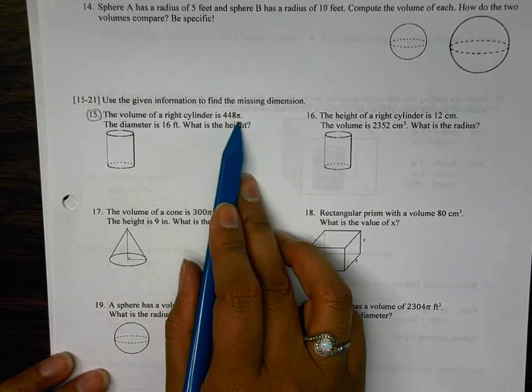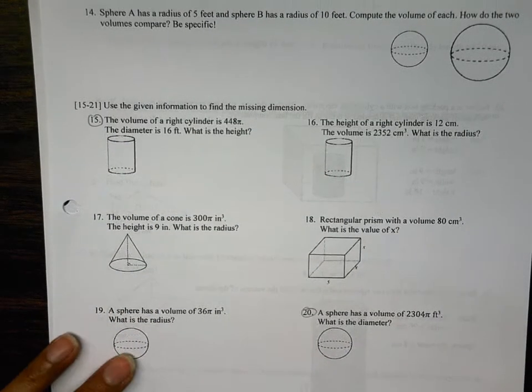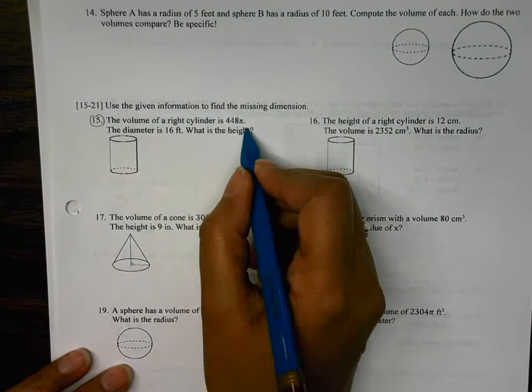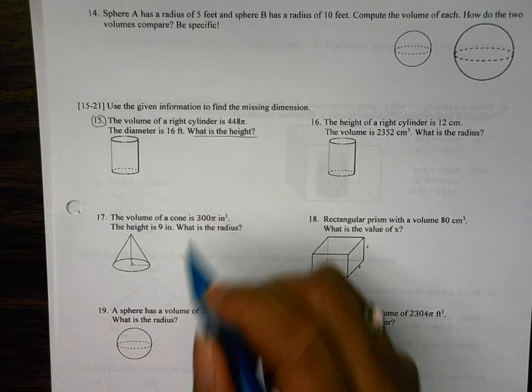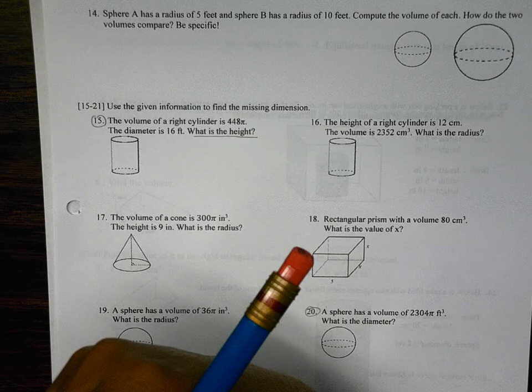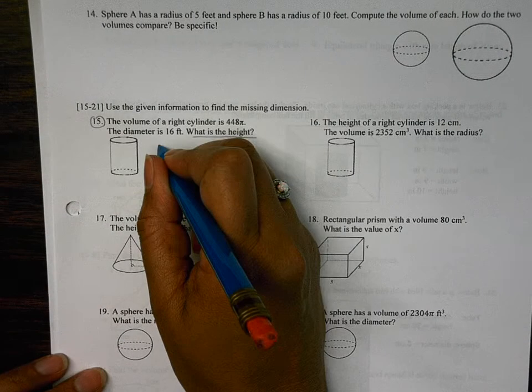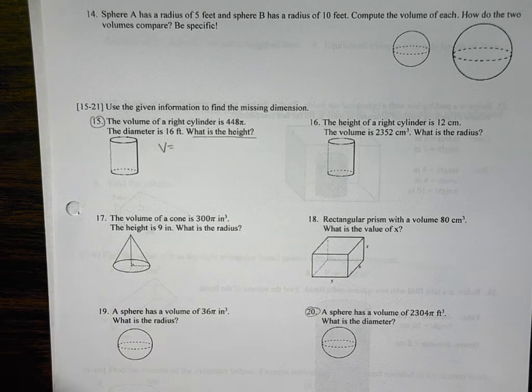Okay. The volume of a right cylinder is 448 pi. The diameter is 16. What is the height? Can everybody see that they gave you the volume, they're asking for the height? Are you working forward or backwards from the volume formula? You're working backwards. They're giving you the answer, you're working backwards.